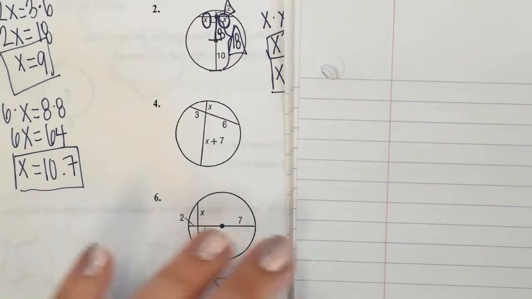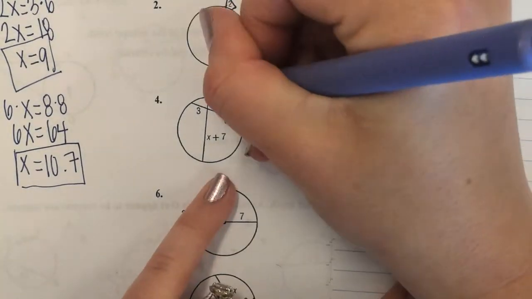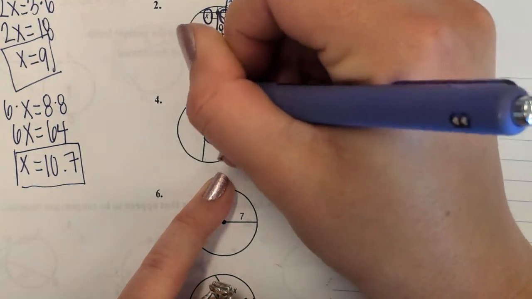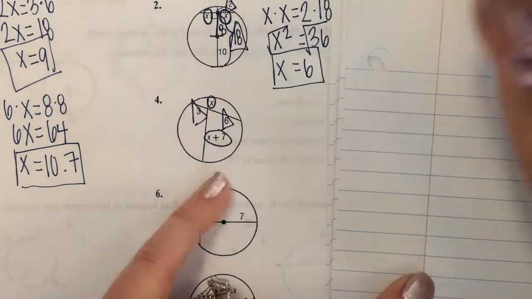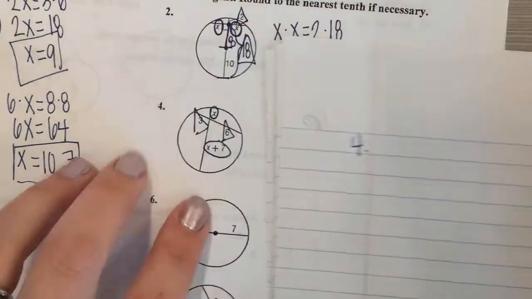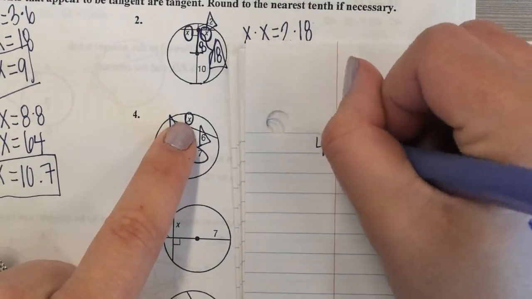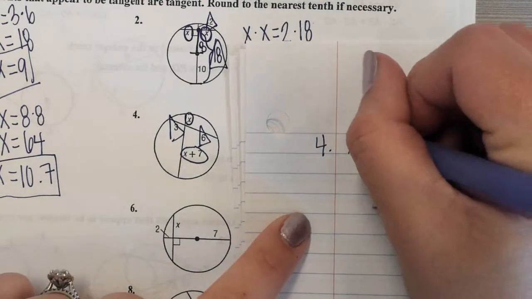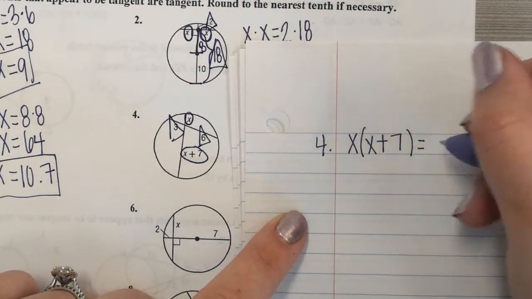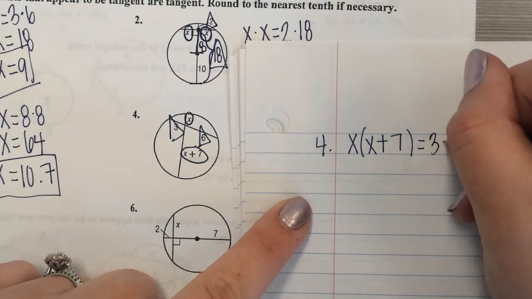Because on number 4, we have to multiply x times x plus 7 and 3 times 6. So that's going to look like this. This is number 4. x times x plus 7 equals 3 times 6.